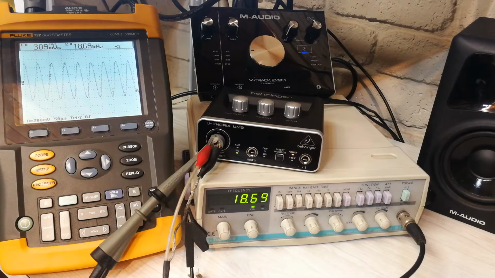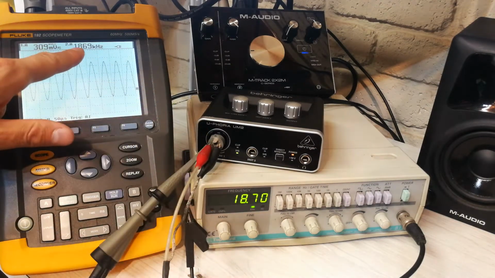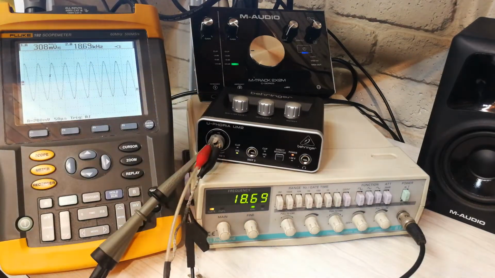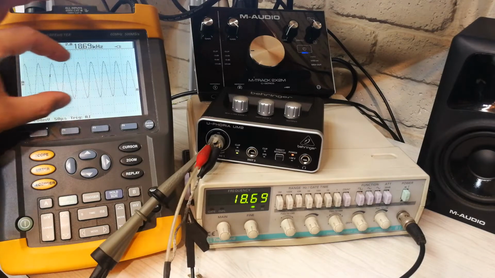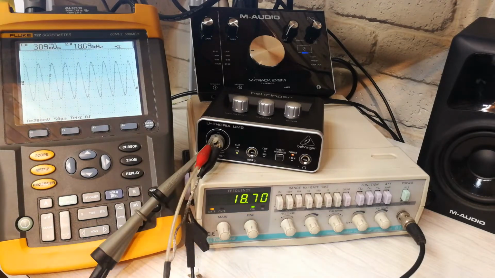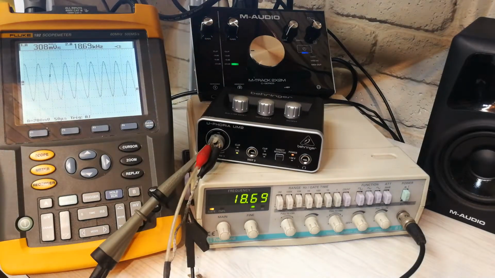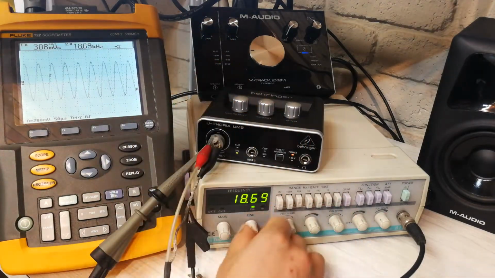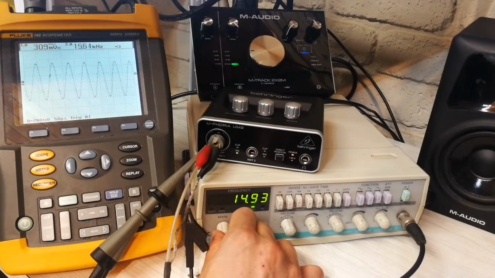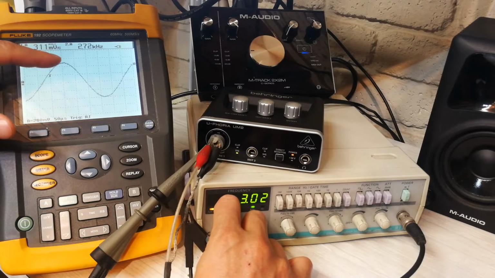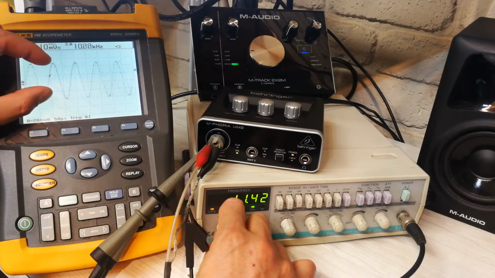So the question is, if I input an 18.69 kilohertz waveform into this Behringer, will I get an 18.69 kilohertz waveform on the output, still with the same amplitude? You see, the audio interface has the ability to amplify, but if I don't change any of the settings and I go right through from, say, 550 hertz all the way through, you can see how this amplitude is not changing. The only thing that's changing is the frequency.